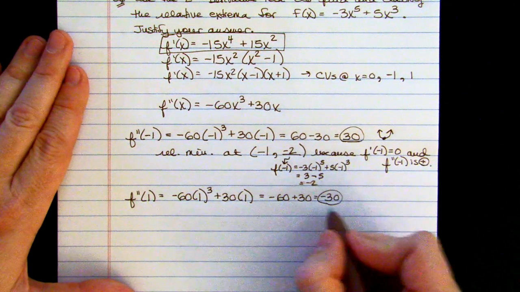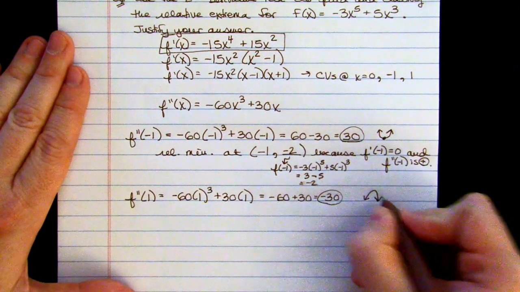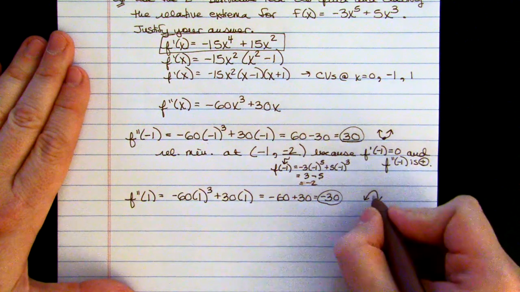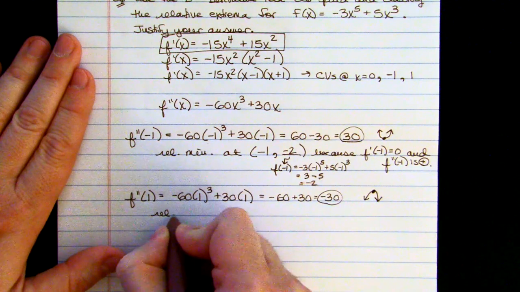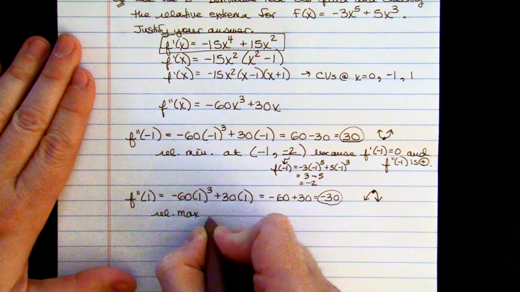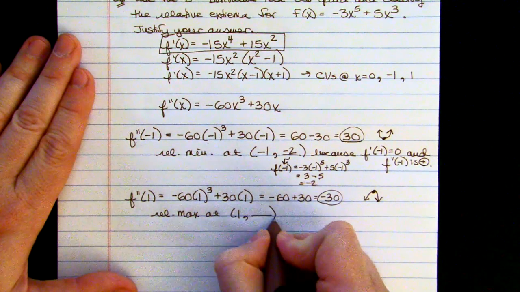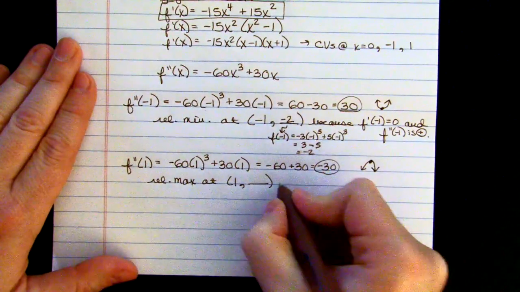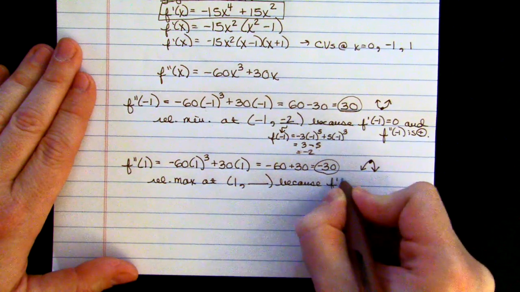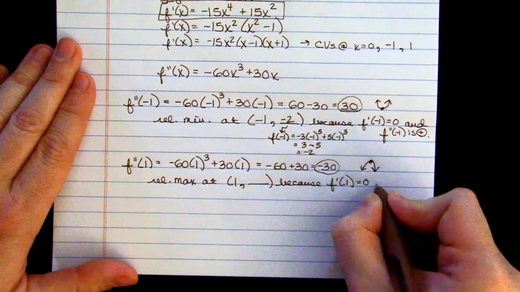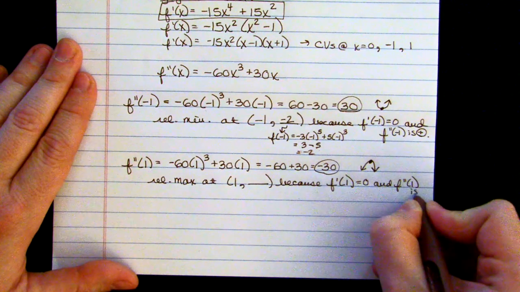So second derivative is negative 30, but I really just care about the fact that it's negative. That means I'm concave down. And where is my first derivative 0 on something concave down? At the relative max. So there is a relative max at 1 comma, I'll figure that out in a moment. I might as well get my justification in there. Because f prime of 1 equals 0, and f double prime of 1 is negative.